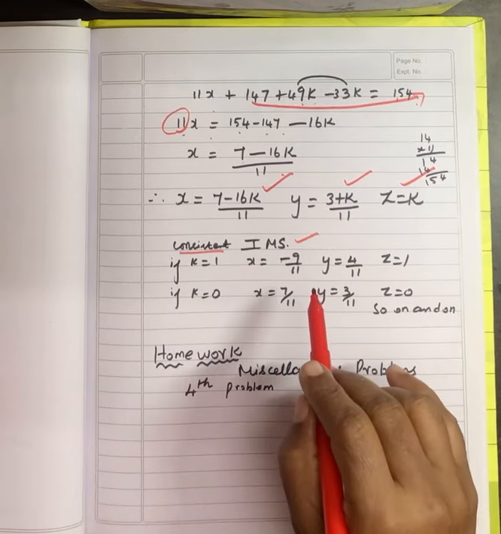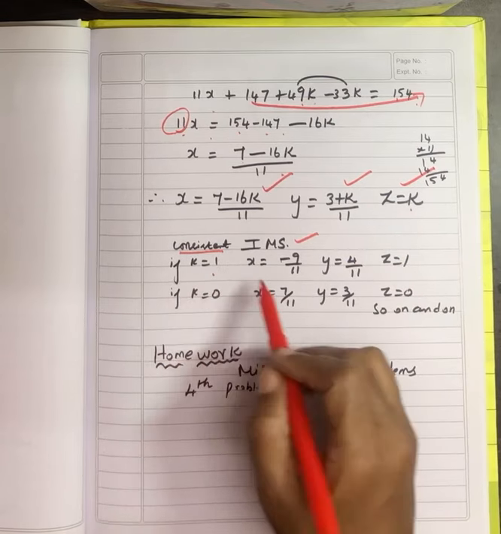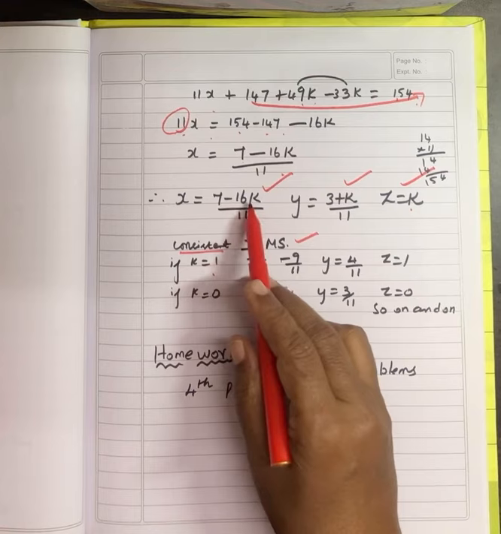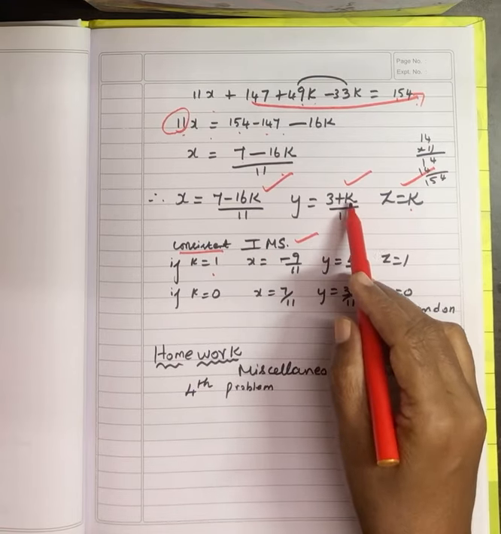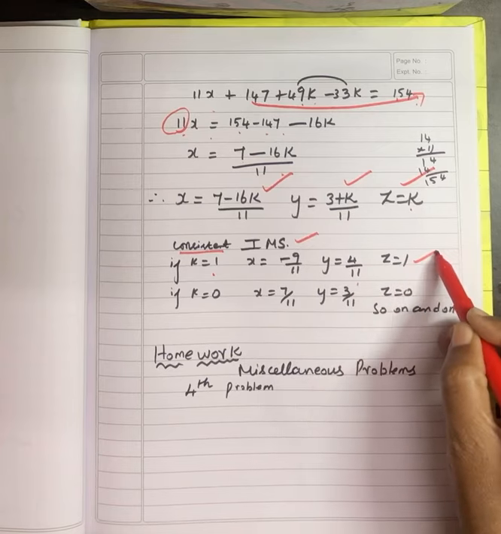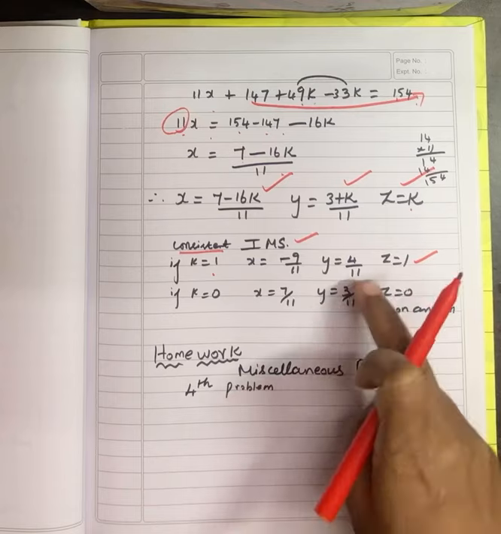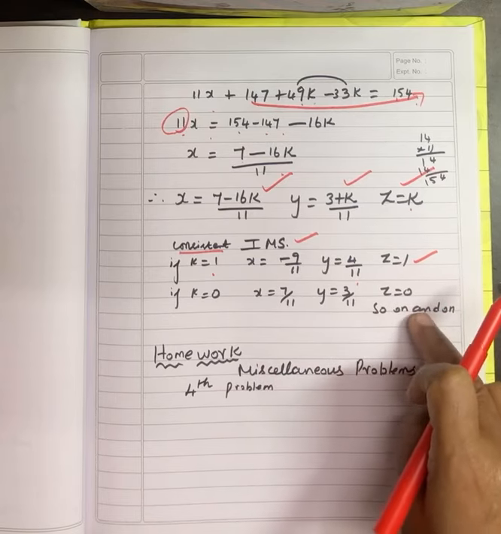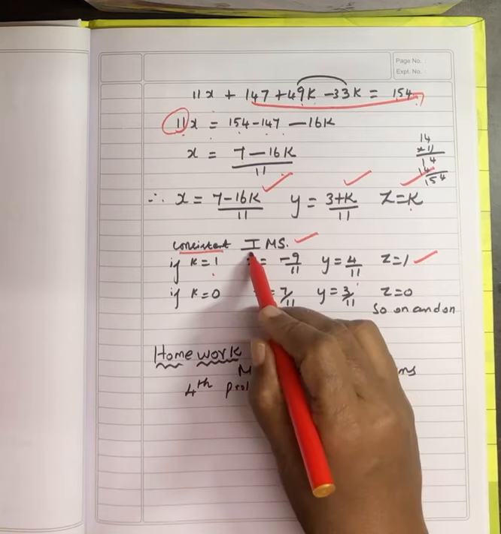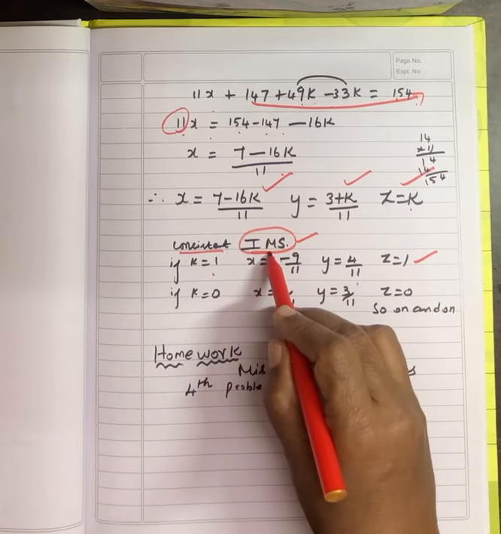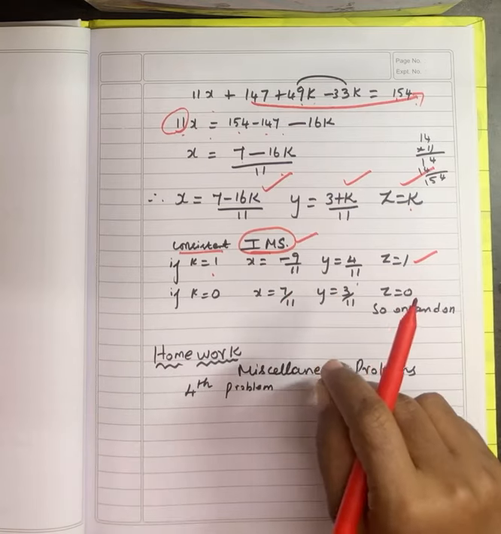What is the meaning of infinitely many solutions? If you take k equal to 1, x will become 7 minus 16, so minus 9 by 11. k is 1, y is 4 by 11, z is 1. k equal to 0, x answer is 7 by 11, y answer is 3 by 11, z answer is 0, and so on. You can take any number for k, so infinitely many solutions will be there. So very simple. Go through this problem one more time.